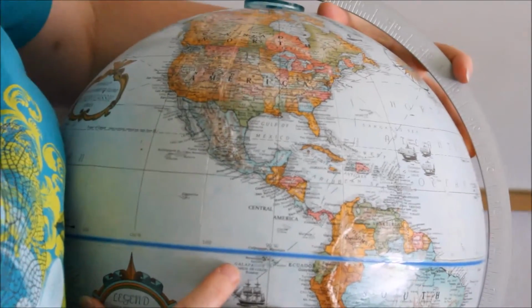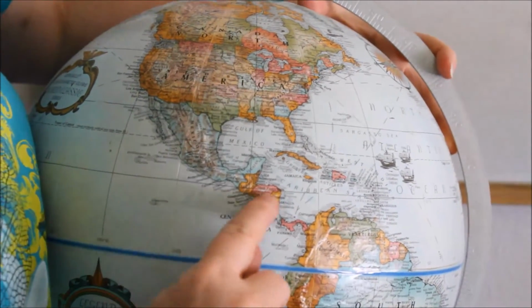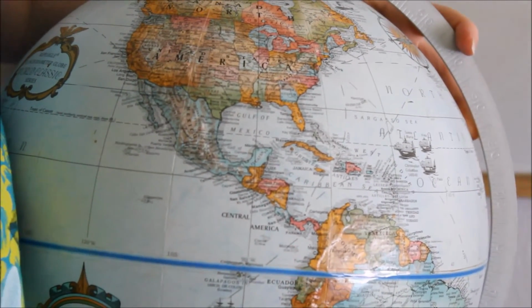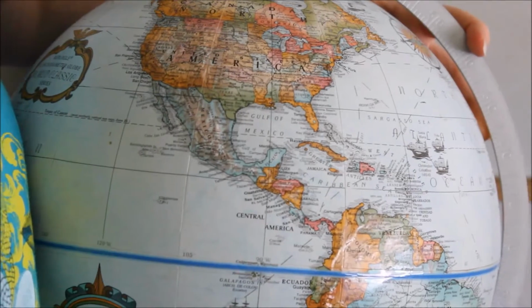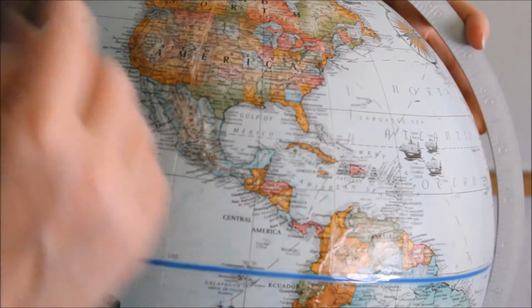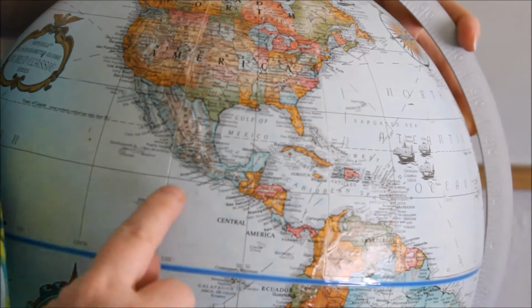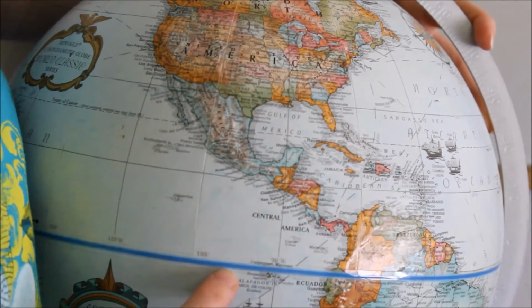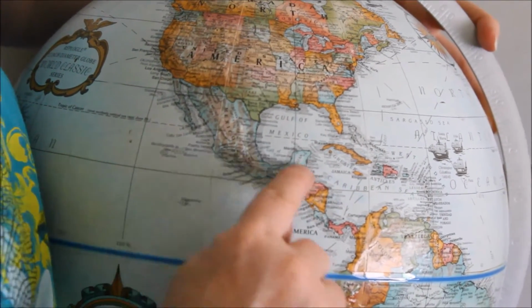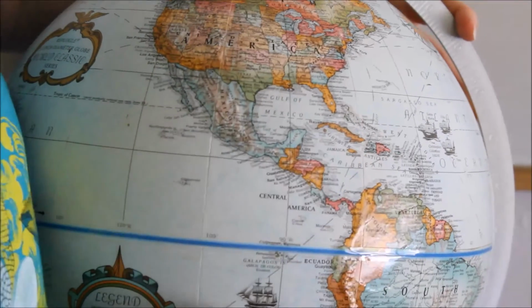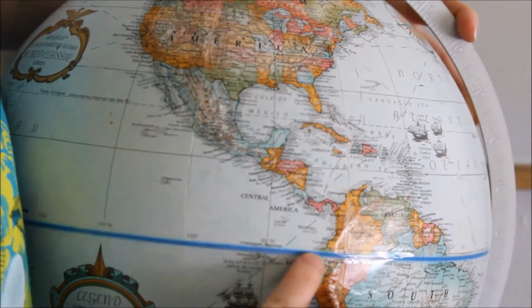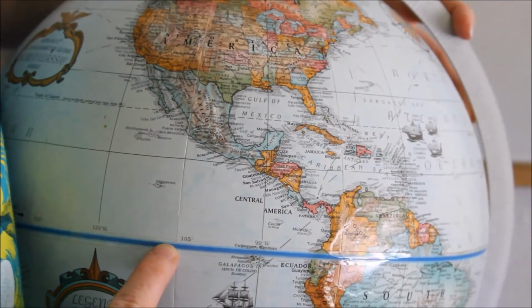Are we good? Okay, so these lines that go horizontal on a map are called latitude lines. You can remember that as they are flat. Flat latitude. Latitude lines are parallel with your equator. Latitude lines are north and south of the equator. These latitude lines are north of the equator. The ones down here are south of the equator. The equator is 0 degrees.